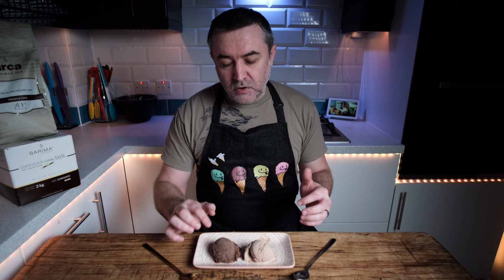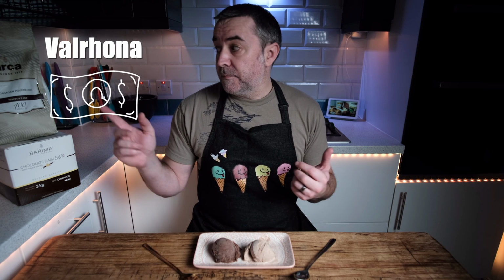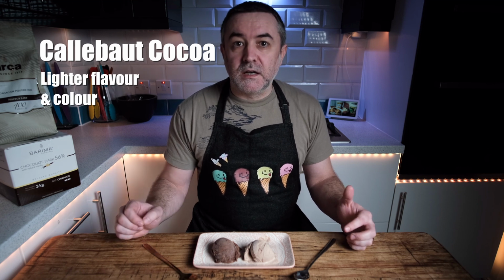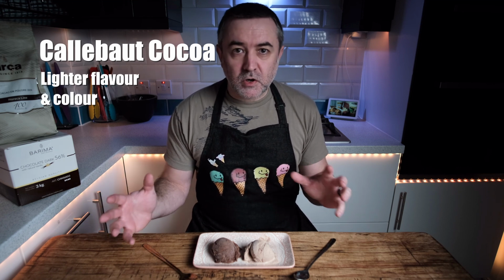Now, cocoa powder isn't all created equally. There are good, there are bad, there are ugly and indifferent. My personal favourite is Valrhona. It's also the most expensive cocoa powder that I know of. But Cacao Barry does a really good job, and there are some really nice ones. Callebaut do a nice cocoa powder as well. It's lighter in flavour, lighter in colour. You know, there are pros and cons for each one.